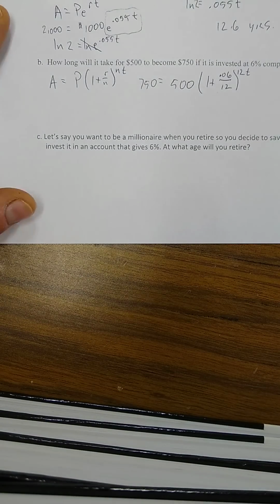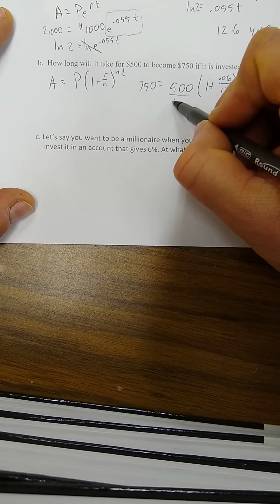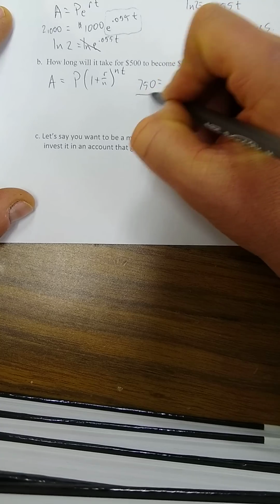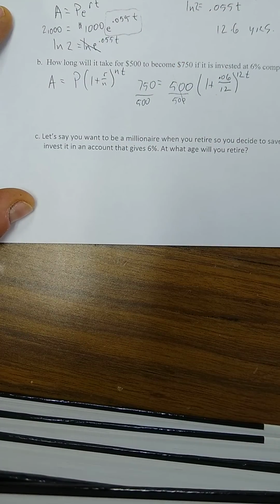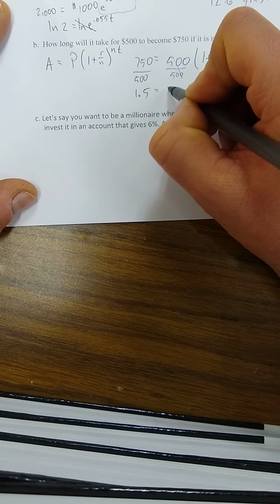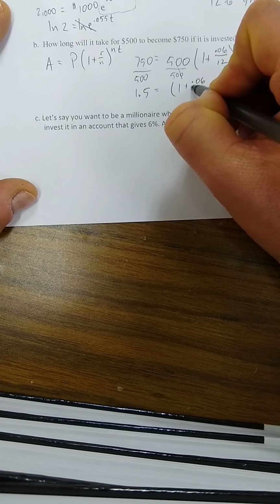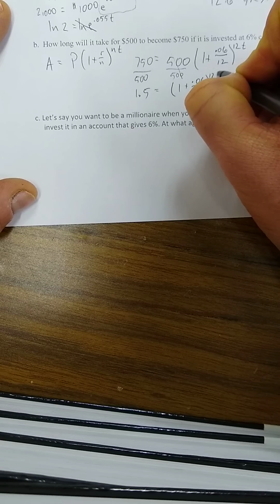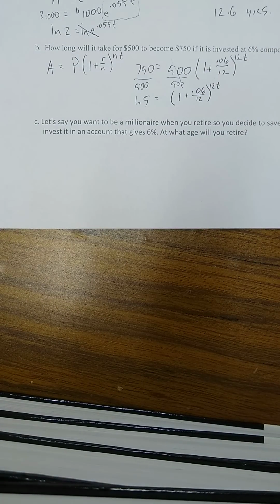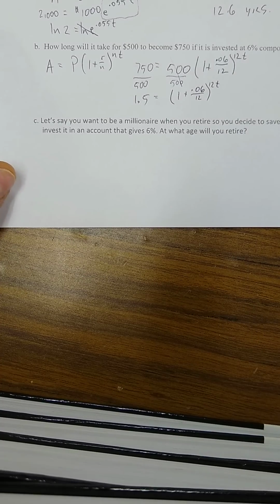Okay, now let's just use regular algebra and see what numbers we can get rid of. So I'm going to divide by 500 to get rid of it, and divide by 500. When I do that, I'll go 750 divided by 500 and get 1.5. So 1.5 is going to be equal to 1 plus 0.06 divided by 12, power 12 to the t. Now this is kind of an ugly formula, but you can see this is an exponential. Anytime you have the exponent up top, that's an exponential. We're going to use logs in order to solve it.